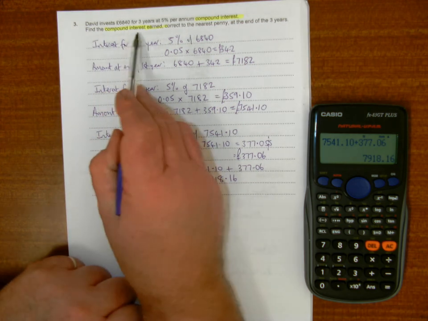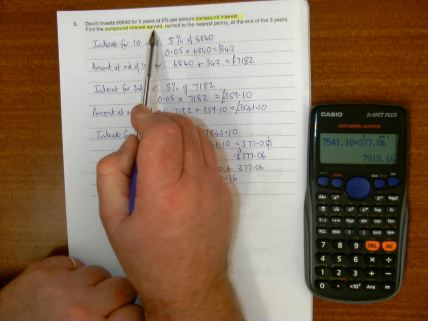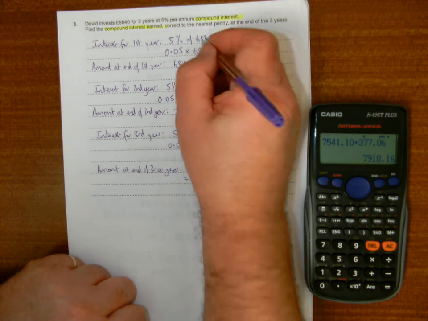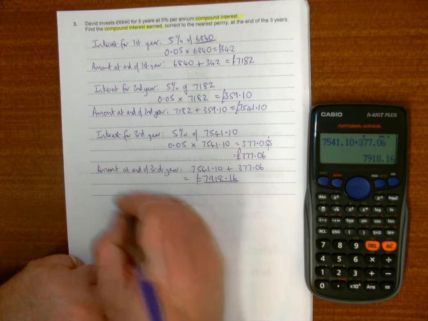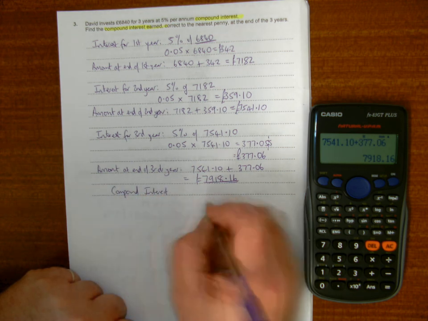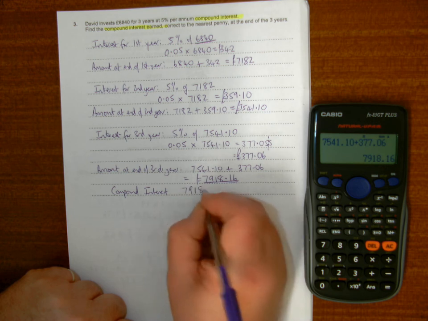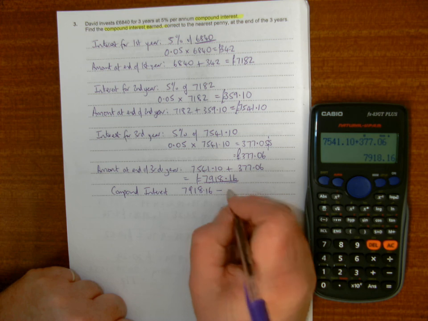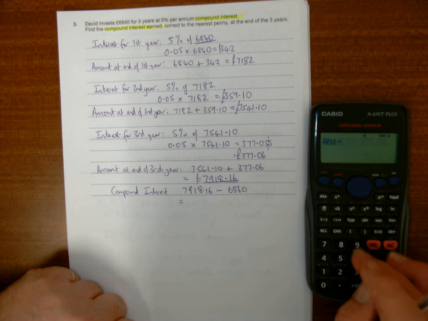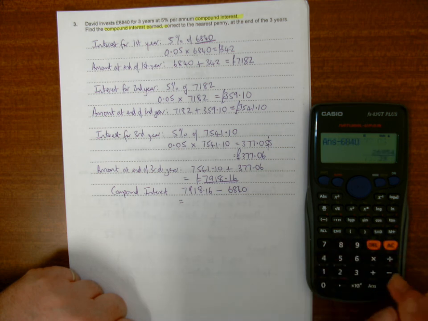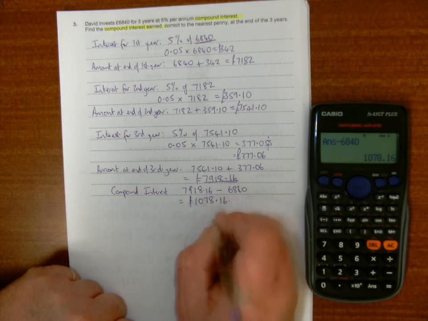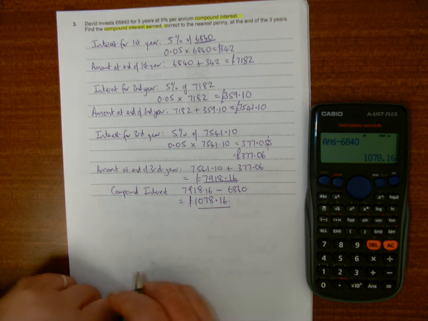Now I go back to the question. You want the compound interest earned, that is, how much extra do you end up with from where you started. Okay, so this is what it's worth now. We started with that amount, it's worth that amount now, so the interest is the difference between those two values. So the compound interest will be £7,918.16, take away 6,840, and that's £1,078.16. That's how much extra it's worth now than when we started.